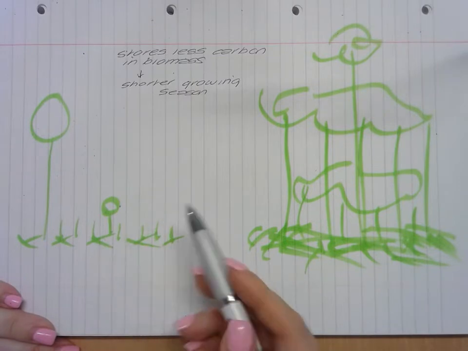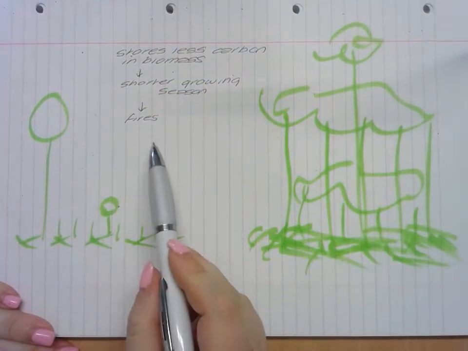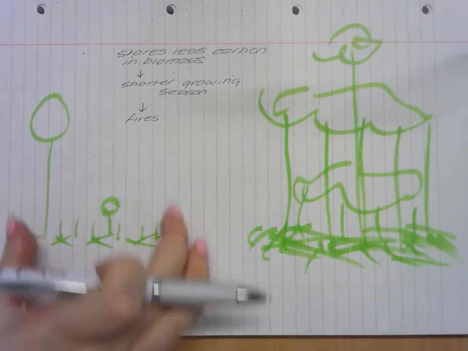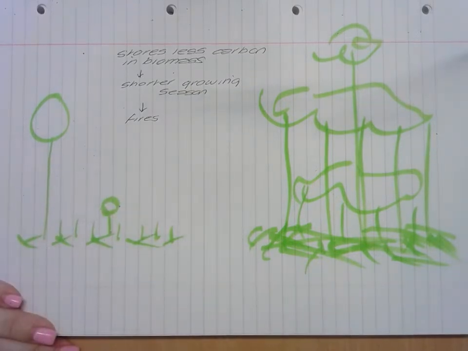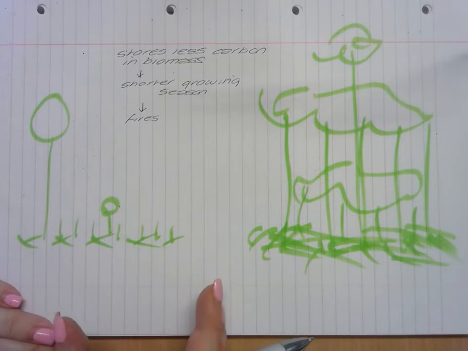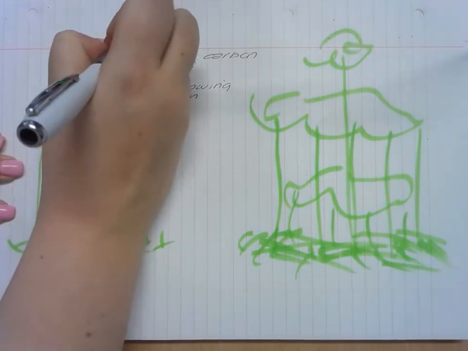And also, due to fires in the savannah, there is often fires. Those fires burn that biomass. So by burning it, combustion, it releases the carbon back into the atmosphere, which means that it's not stored in the biomass anymore. So not only is it physically smaller, but often it gets burnt, and that releases the carbon back to the atmosphere, so it's not stored in the biomass. Okay, so that's the first store, the biomass.